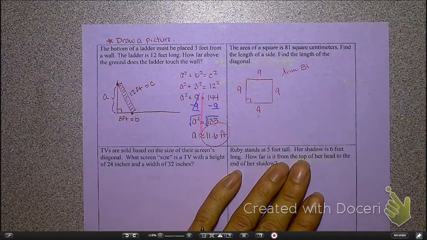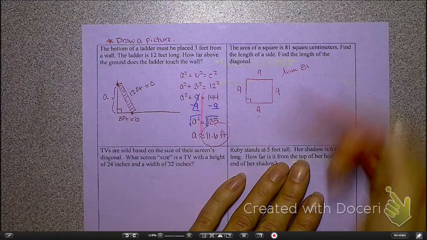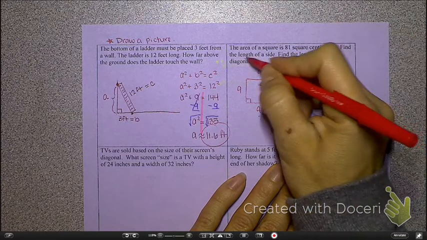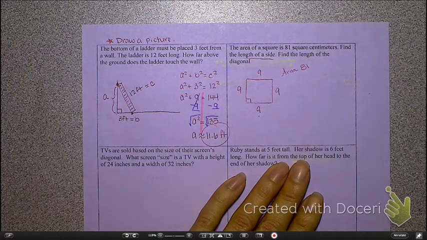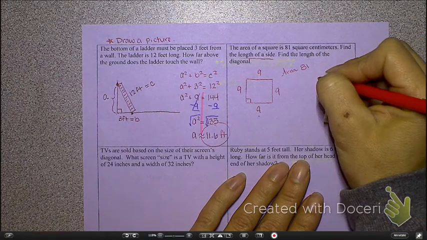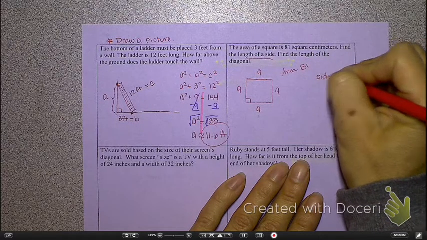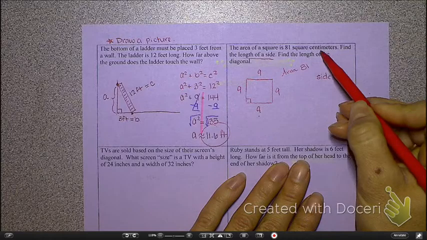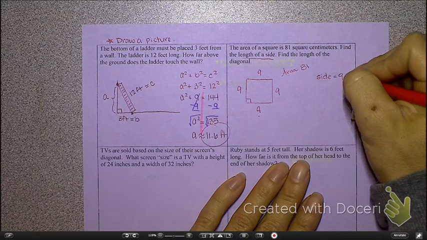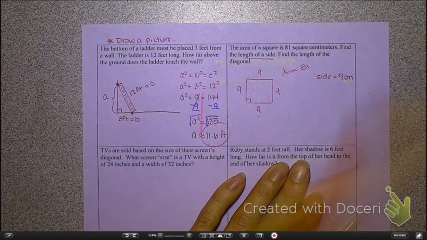Does that make sense how we found that? Okay, so did I just answer the first question? Find the length of the side, okay? So a side is 9 what? 9 centimeters. Okay?